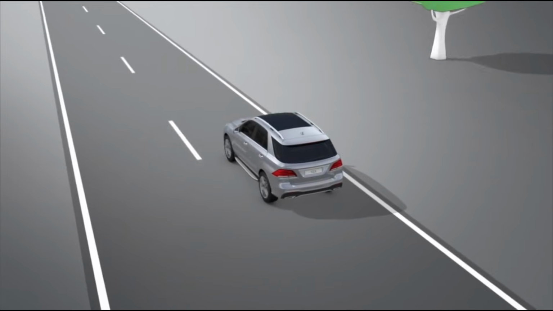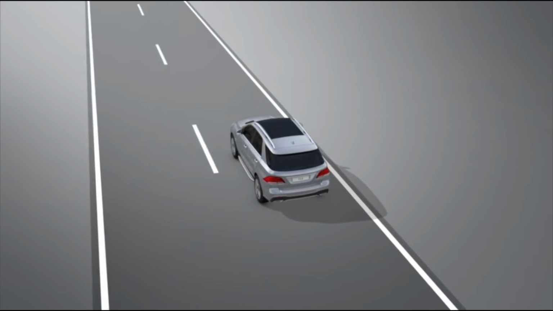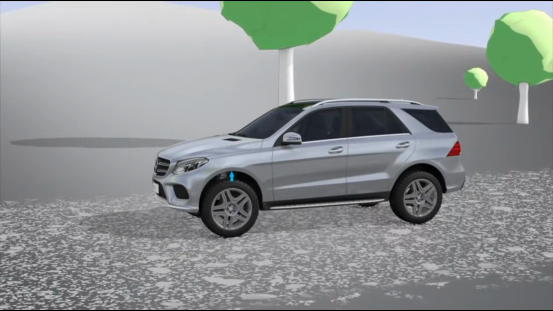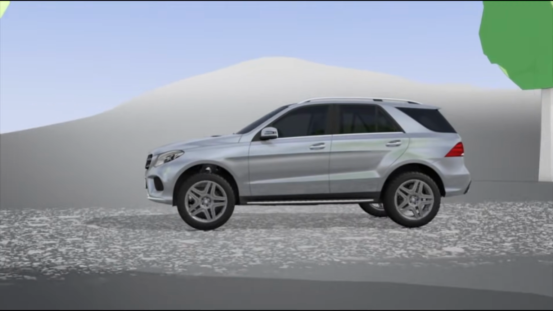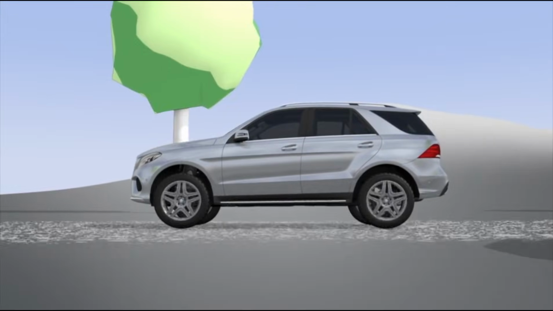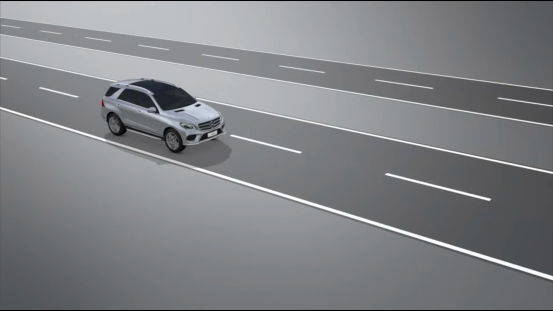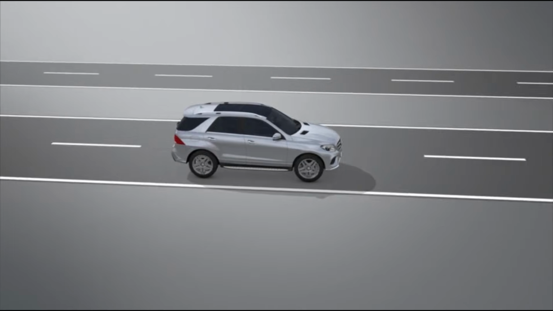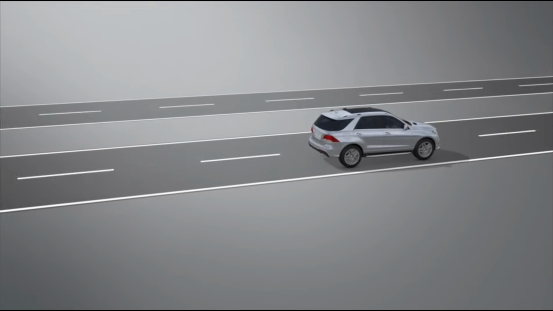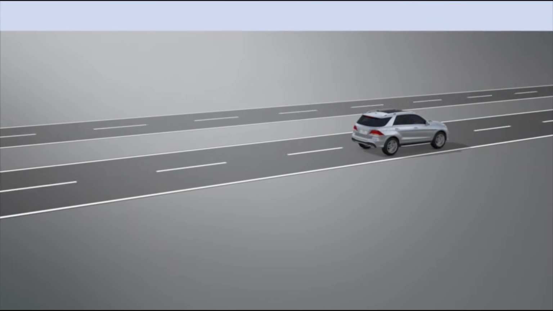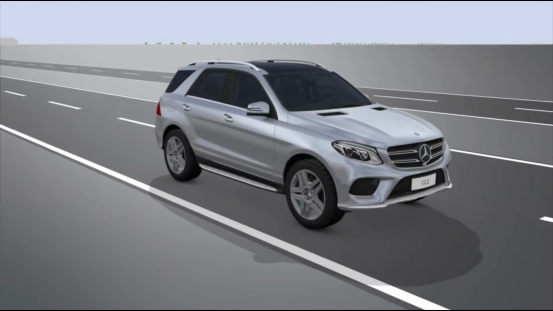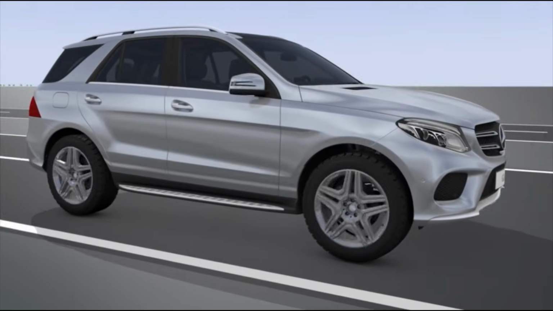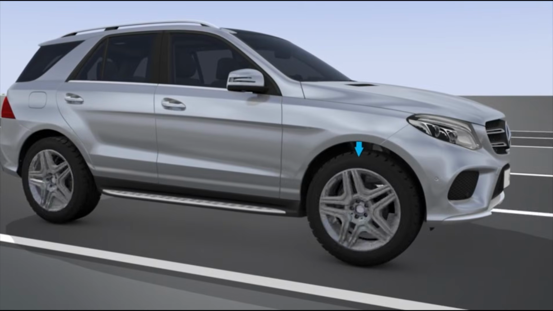AIRMATIC is an air suspension system with variable damping for improved driving comfort. It consists of level adjustment, level control and the adaptive damping system ADS+. ADS+ adjusts the damping characteristics of your vehicle to your driving style, the road conditions and the selected drive program. At high speeds, the vehicle is lowered automatically to ensure optimum driving safety and fuel consumption.